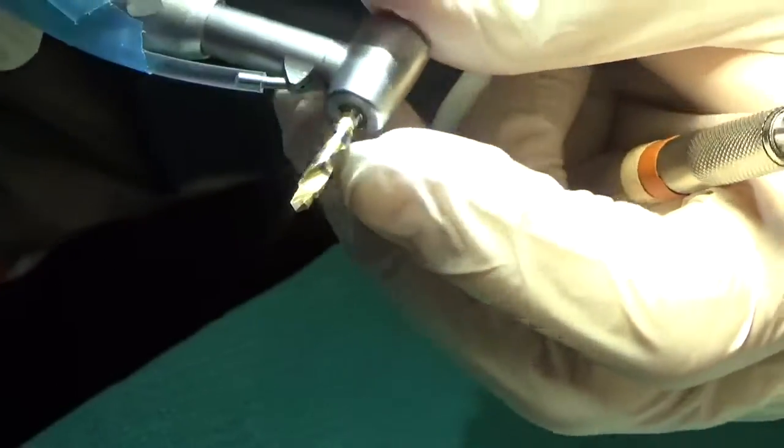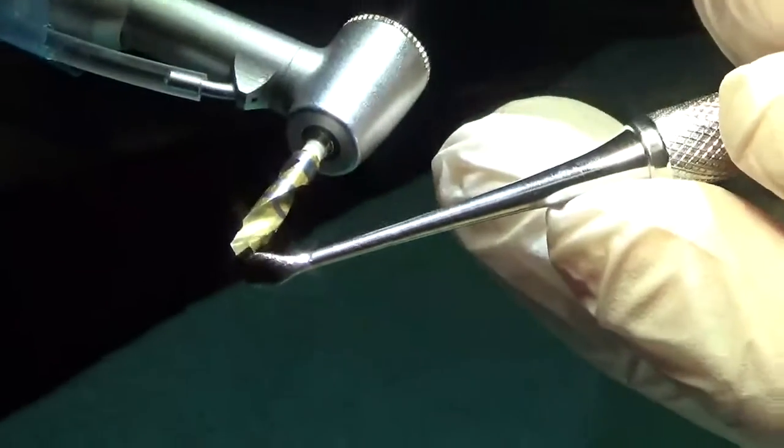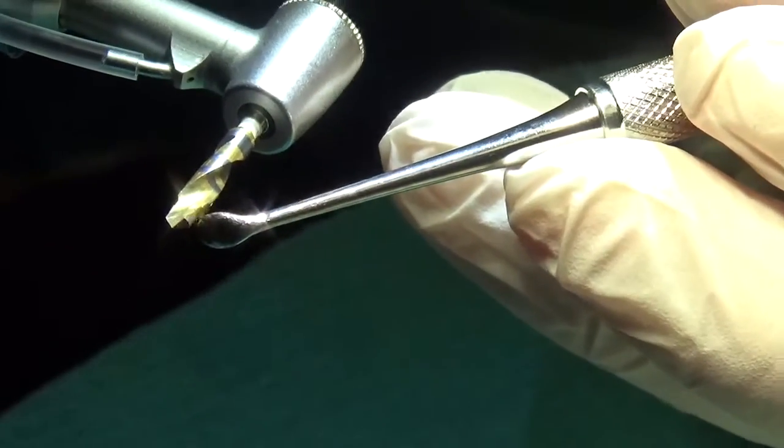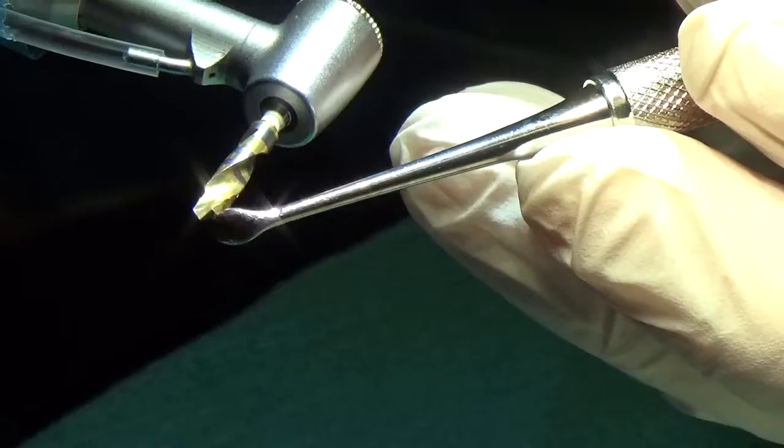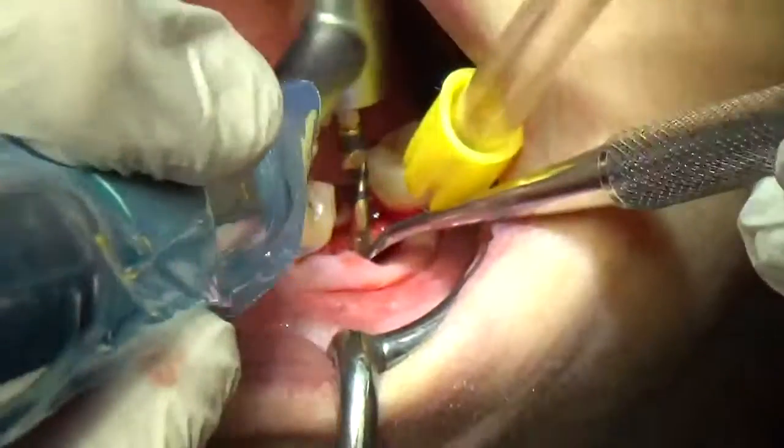Right here, turn it like that. There's a little indentation right at the apical aspect of that. And that right there allows for better seating into your previous osteotomy. And it should kind of pop right in there.